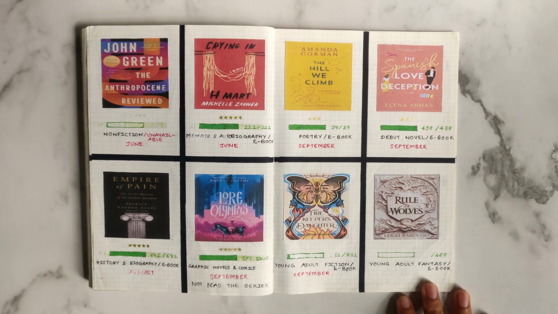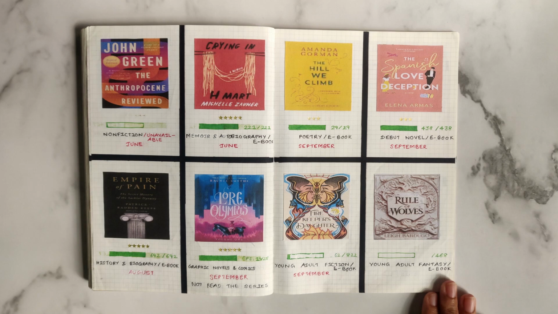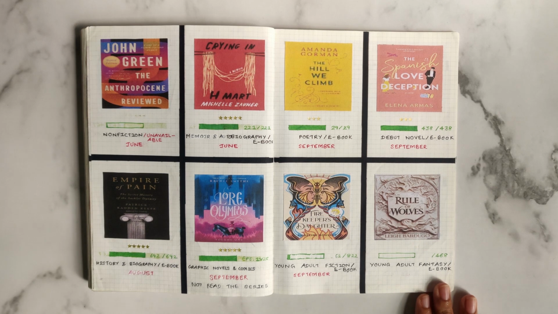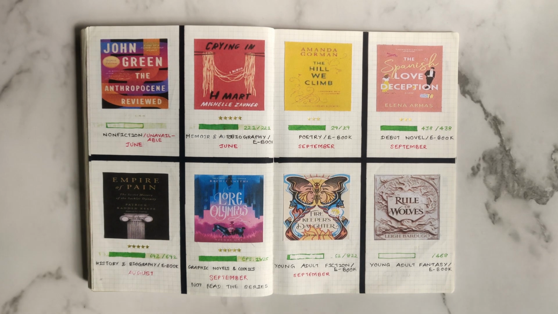Another thing to point out over here is the fact that I have not set up the spread for 2023, and I'm hating myself for it at this point because when I look back at it, it is so simple but still so fun to read and just to look at. And one of the main reasons that I didn't set up the spread for 2023 was the fact that I'm lazy. Okay, I'm just lazy. I don't know why I didn't do it.